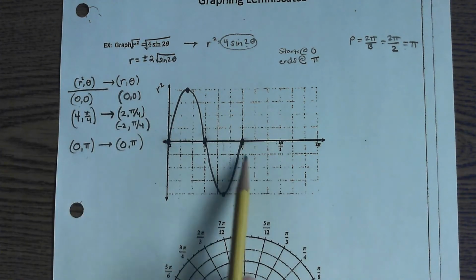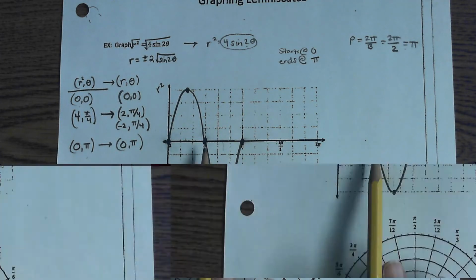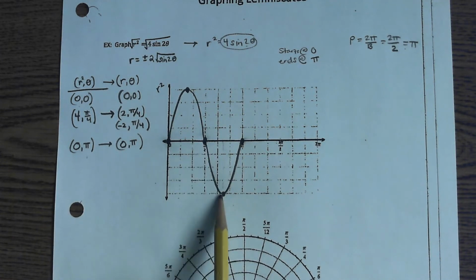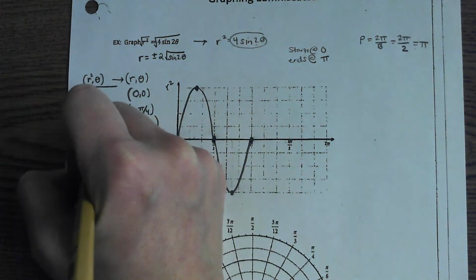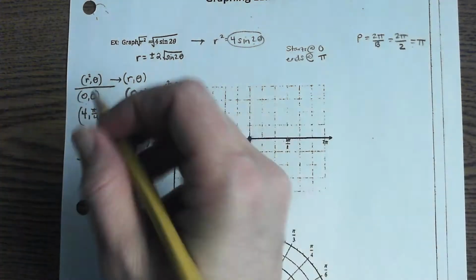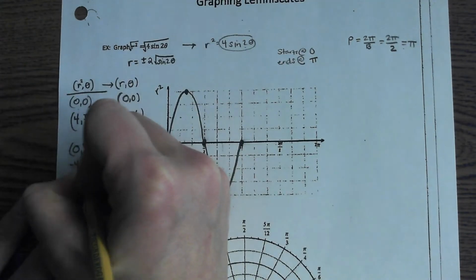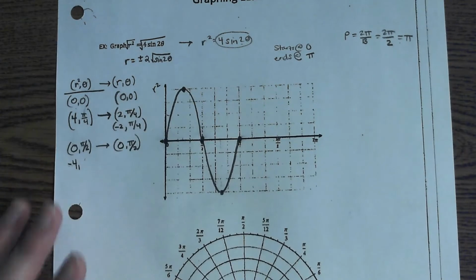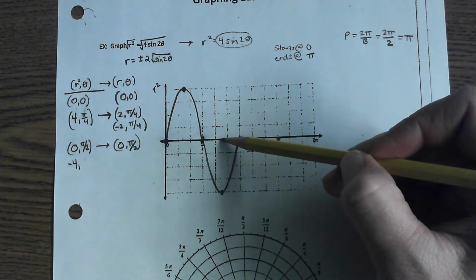And then we have another interesting section down here, because your r squared value is negative 4. That should have been a pi over 2, shouldn't it? 0, pi over 2, sorry. So this is going to be 3 pi over 4.